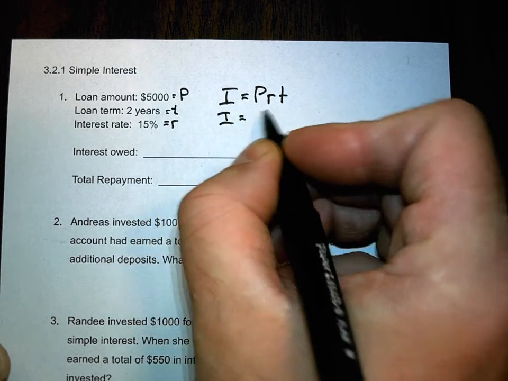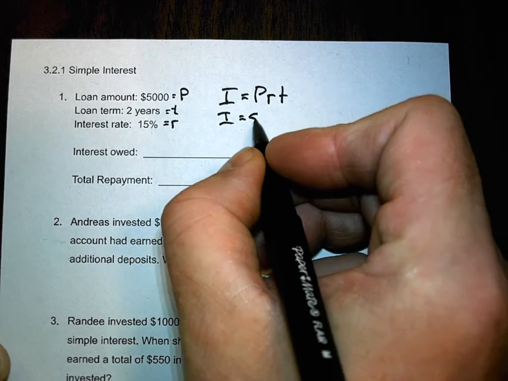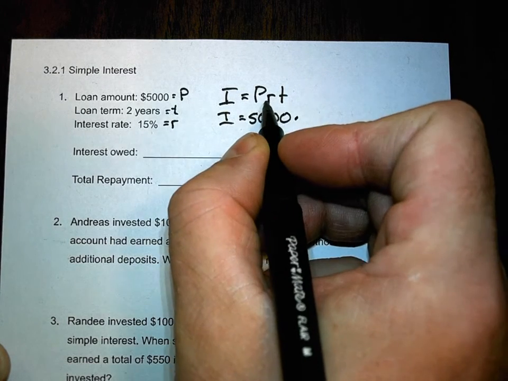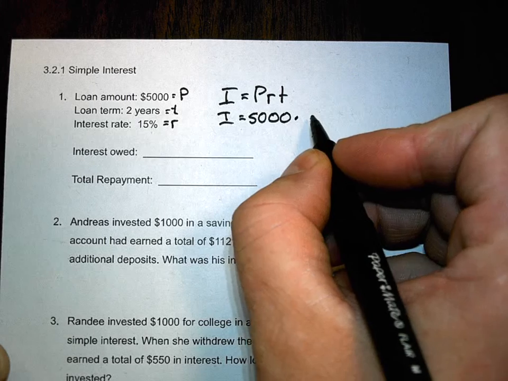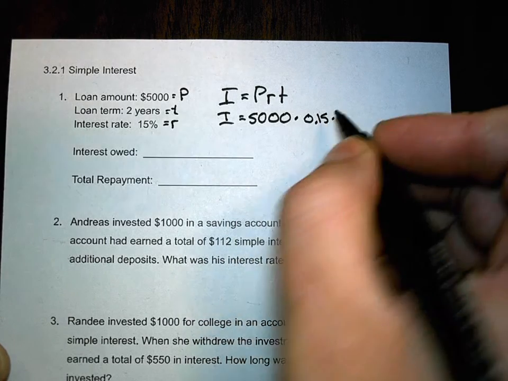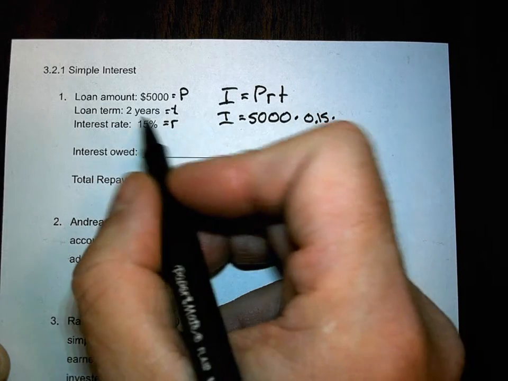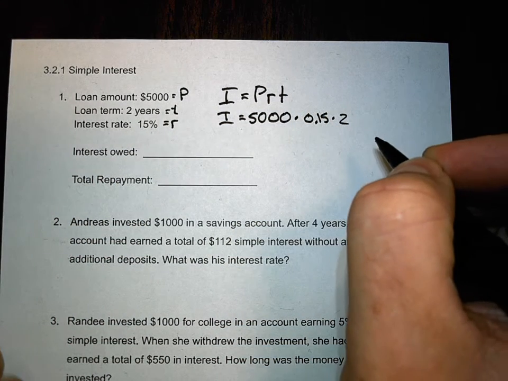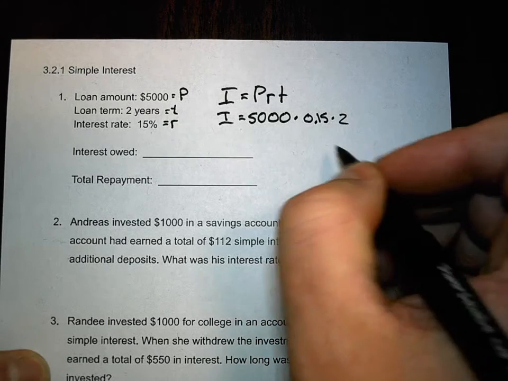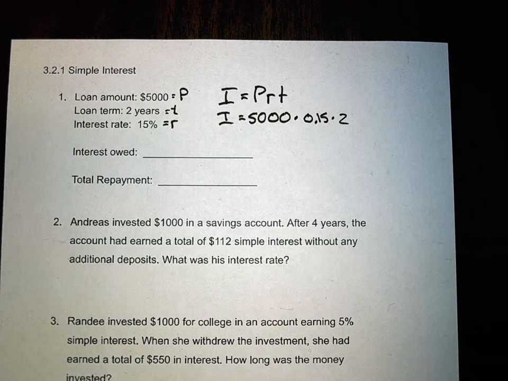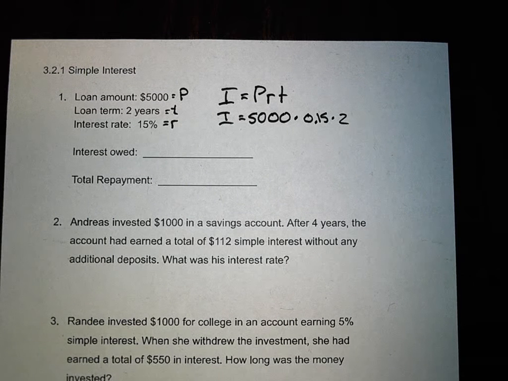So I equals P, which is 5,000, times rate, which is 15%. How do I write 15% in decimals? 0.15. Times time. What's T? 2, because it's already in years. Be careful when they give you months. That decimates you, right? So let's multiply that out. 5,000 times 0.15 times 2. You can do the multiplication. Wait, let everyone get a chance.